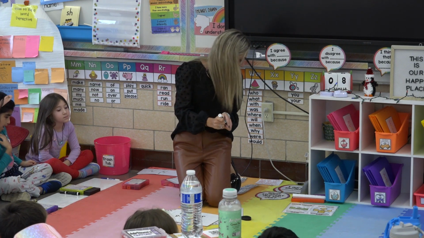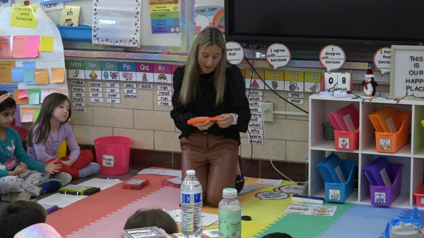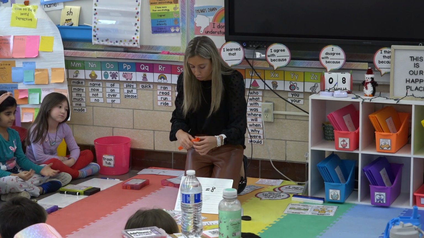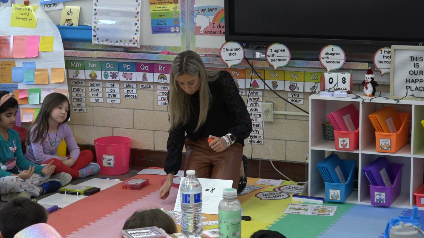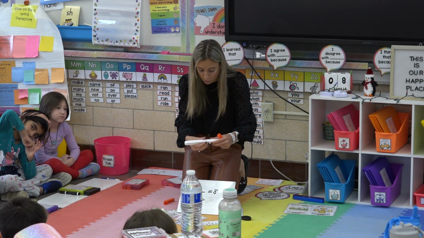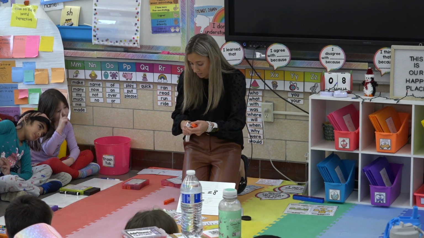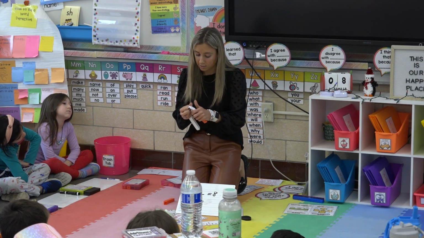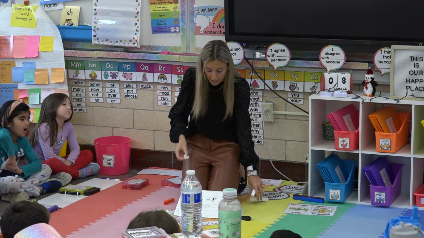So I am going to get some cubes to help me. And I'm going to get 5, because that's my first addend. So 1, 2, 3, 4, 5 cubes. And then I need to figure out how many more I need to get to 8. So I'm going to keep going till I get to 8. So 5, 6, 7, 8.